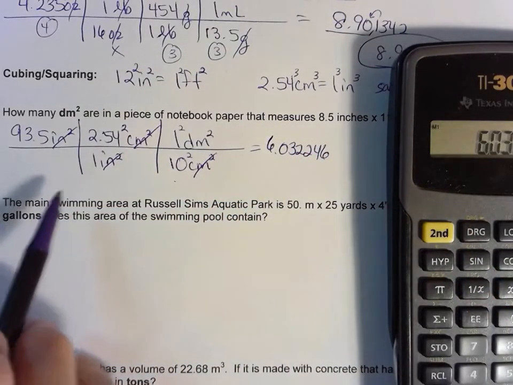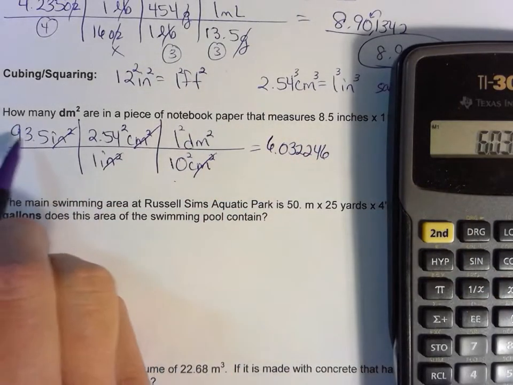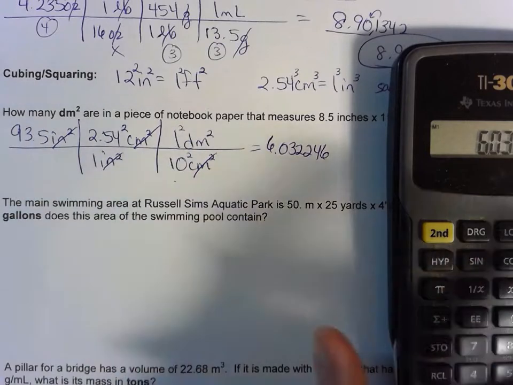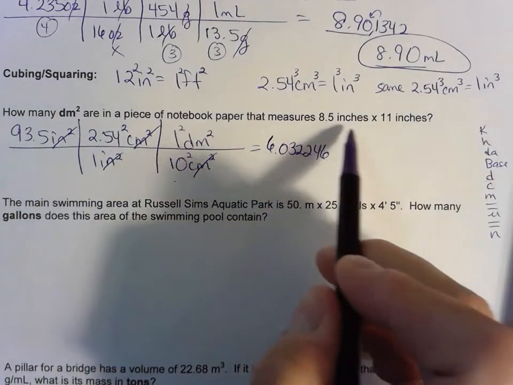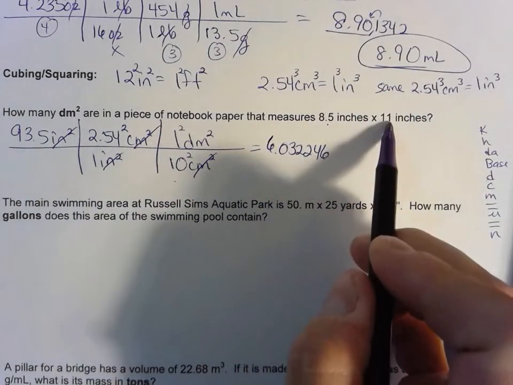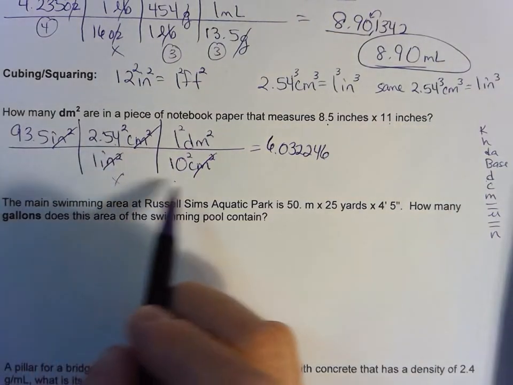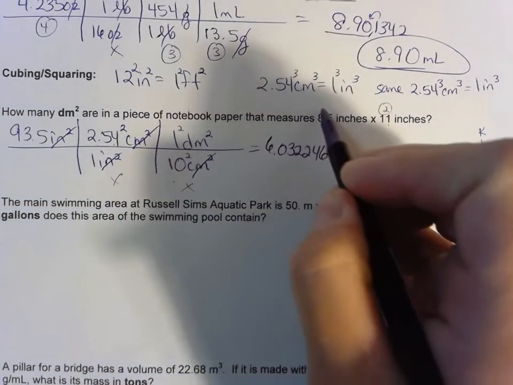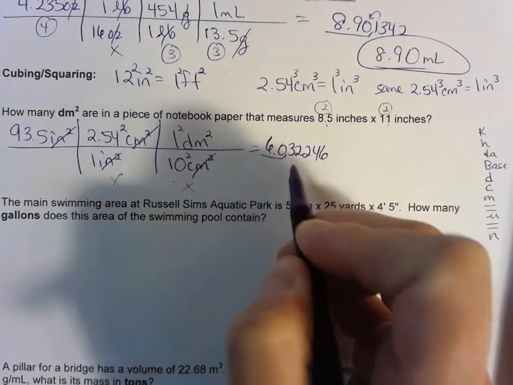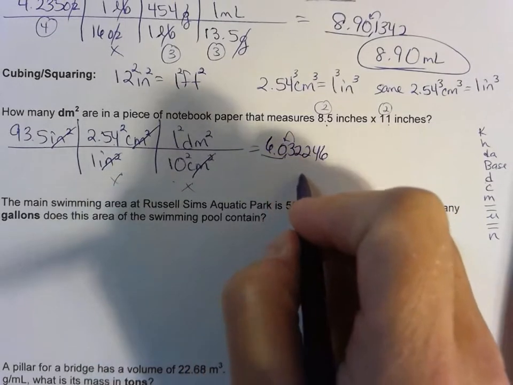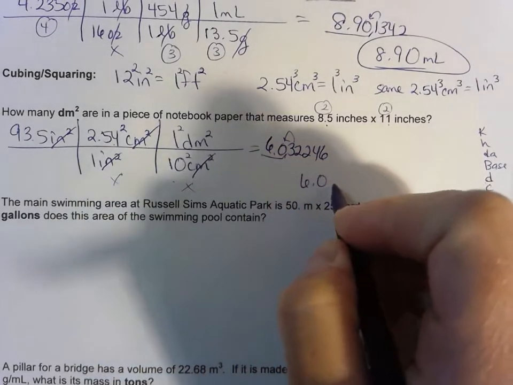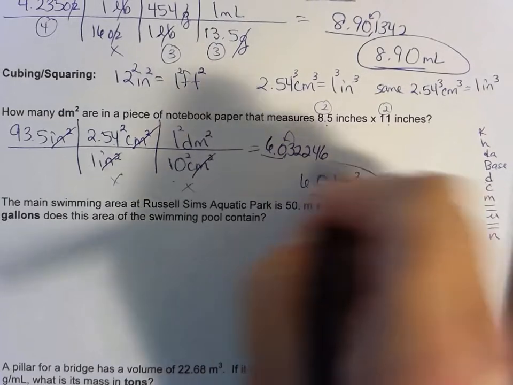6.032246. If we look at significant digits, we don't look at our calculated number. We actually go back and look at original numbers, which were 2 and 2. This is exact, this is exact. So I have 2 here, 2 here. My answer then must be 2. The 3 does not make that go up, so 6.0 decimeters squared.